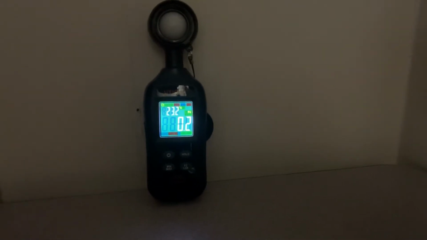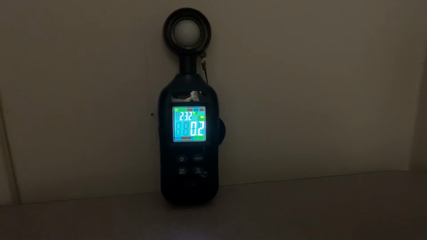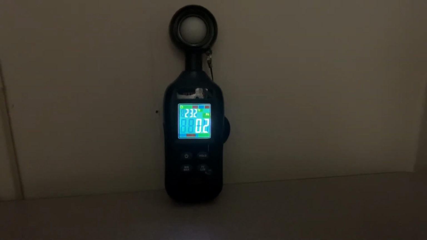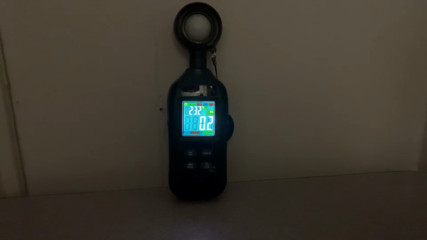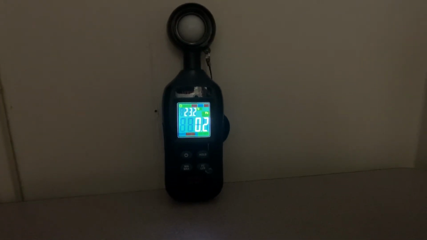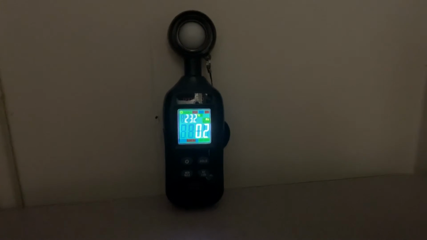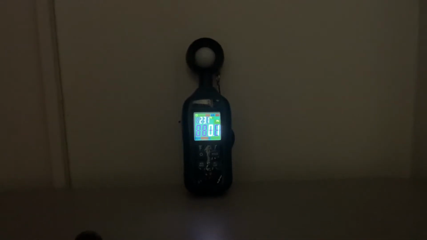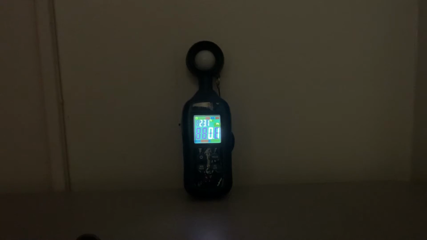Okay, so now I have the lights off. I just have some ambient light coming in through the windows. But you can see that our light meter is currently reading 0.2. So this is going to be our baseline of the room. So anything brighter than 0.2 will be the light that is being reflected from the aluminum foil. So now my light meter is reading 0.1 FC.